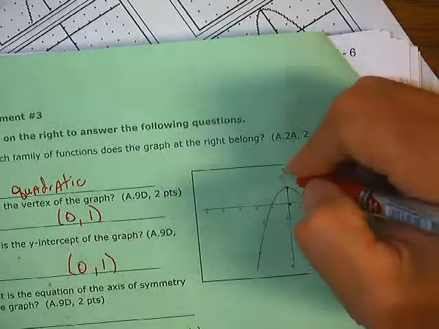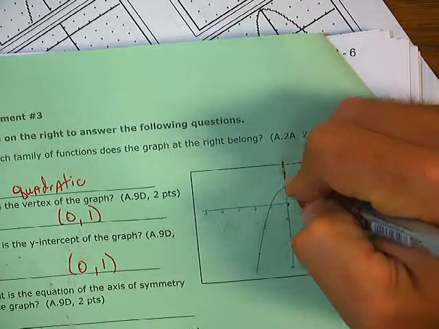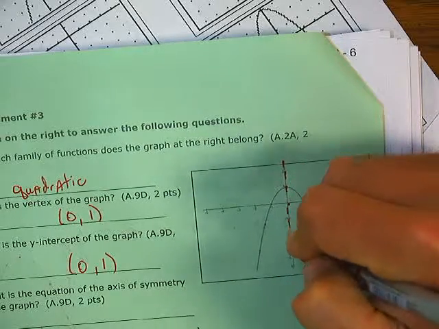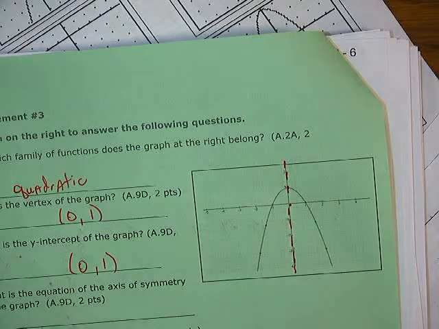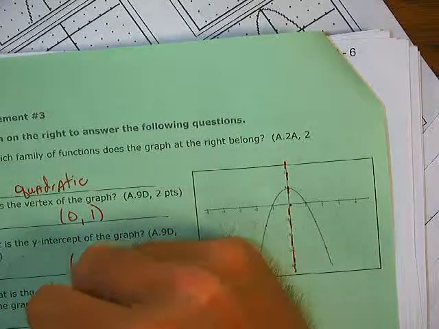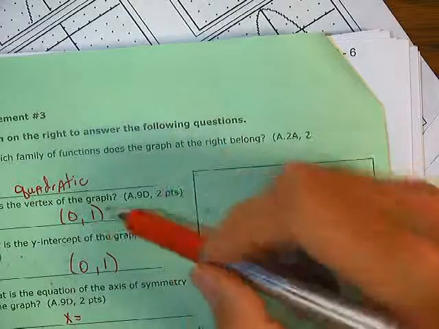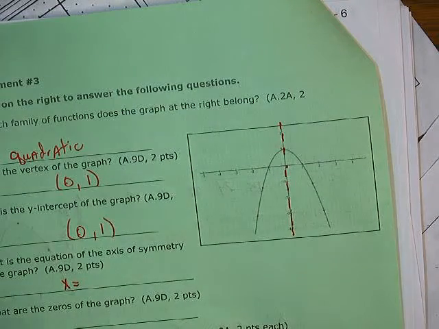What is the equation of the axis of symmetry? No, vertical line. The axis of symmetry is always x equals. Now, it goes through the vertex, so x equals what? 0.